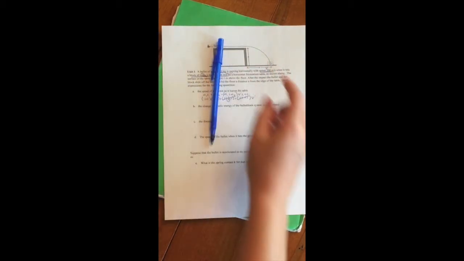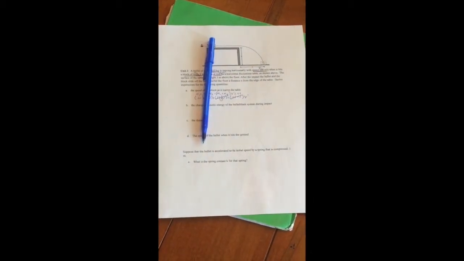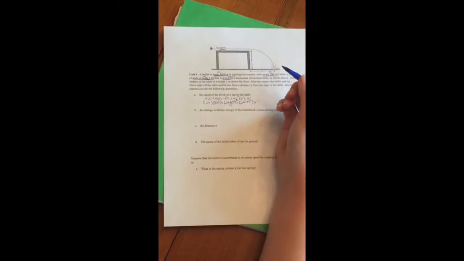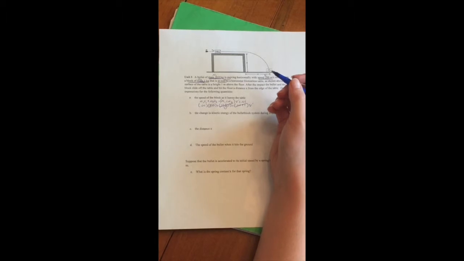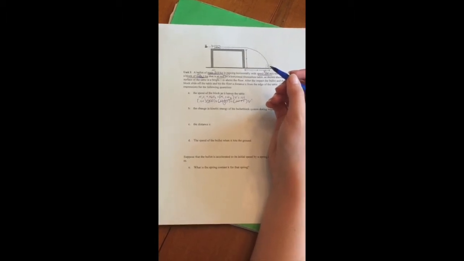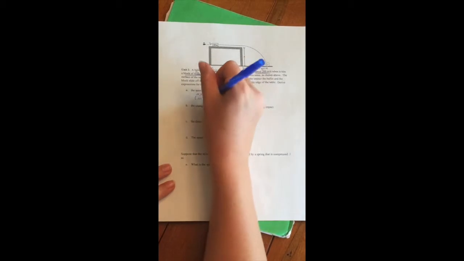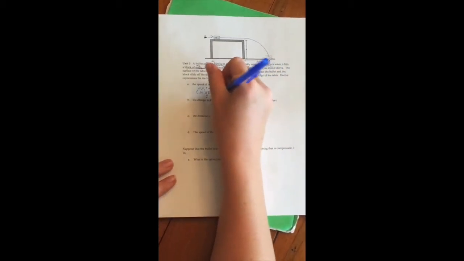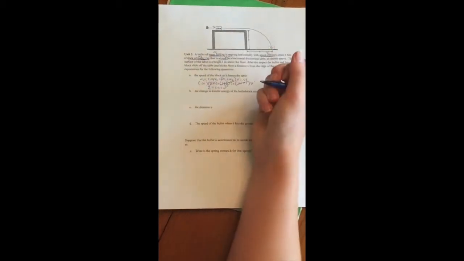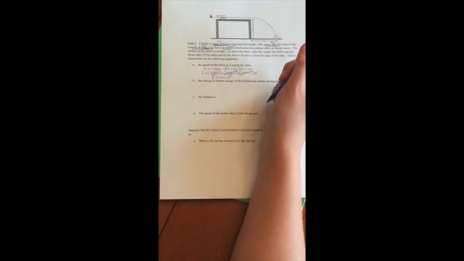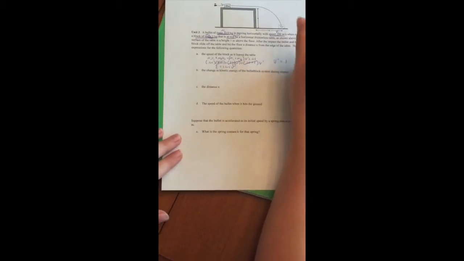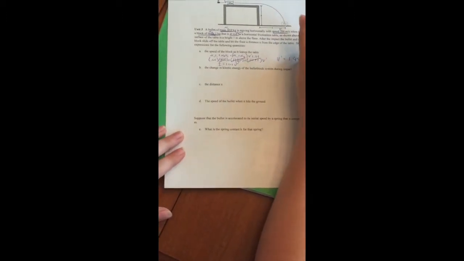Grab a calculator because I hate math. 0.01 times 200 equals 2, which I probably should have been able to do in my head, equals 1.01 v. Divide that by 1.01, and you get v equals 1.98 meters per second.